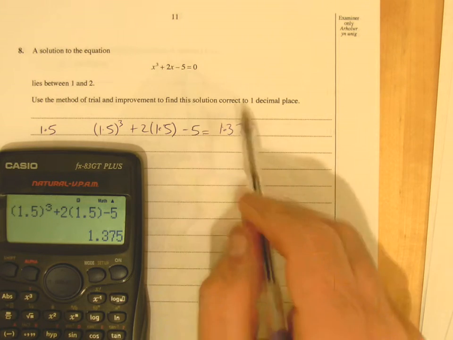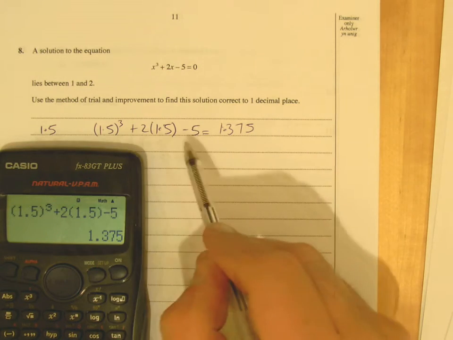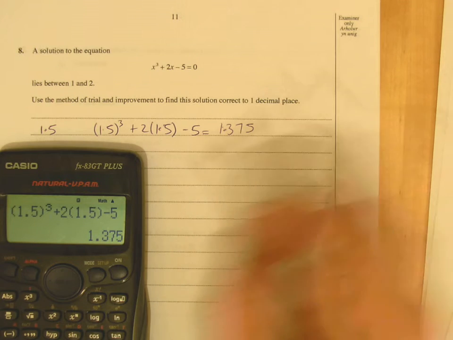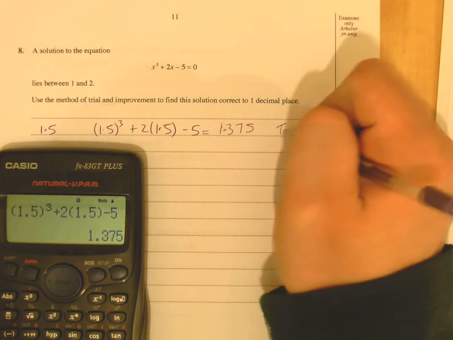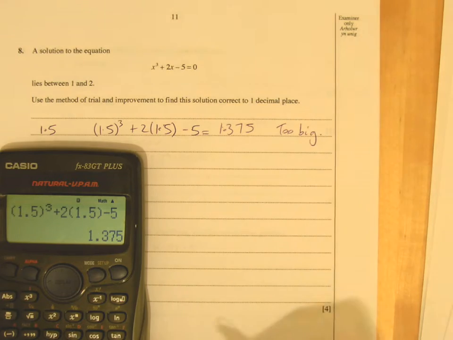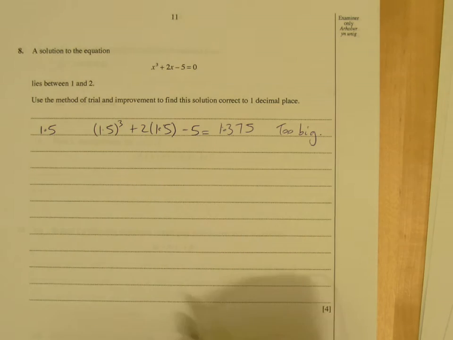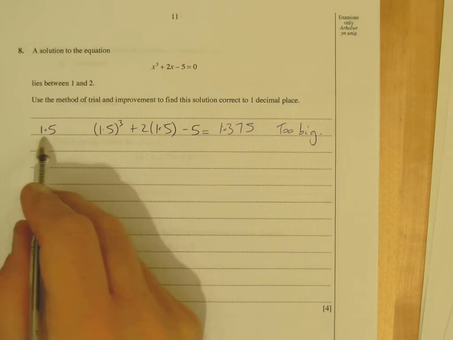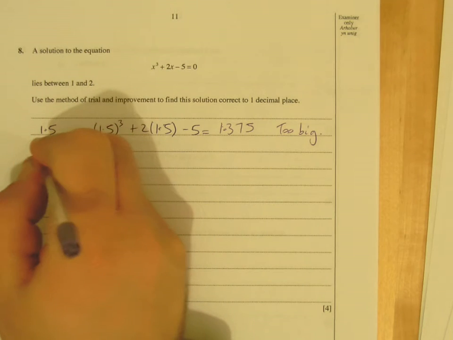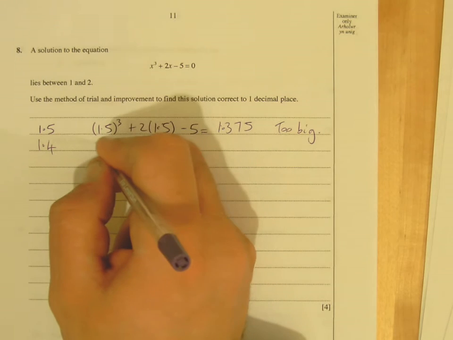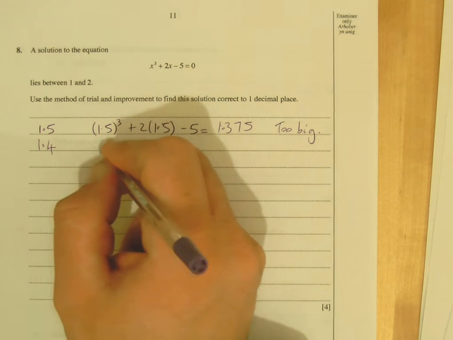And when I put 1.5 in, that's what it comes out as. We want it to be 0, and obviously 1.5, when you put that in, comes out as a number that's bigger than 0. So 1.5 is too big, okay? You need to try something smaller, alright, to see if that gets closer to 0. So 1.5 is too big. Let's try 1.4. Okay, don't rush this, take your time, right? So you can write 1.4 there.